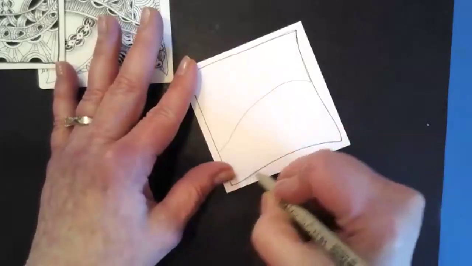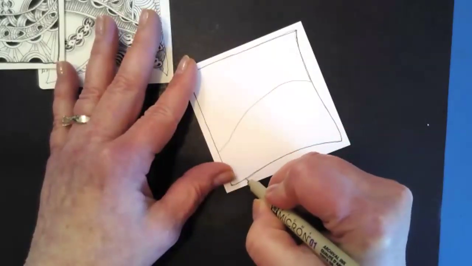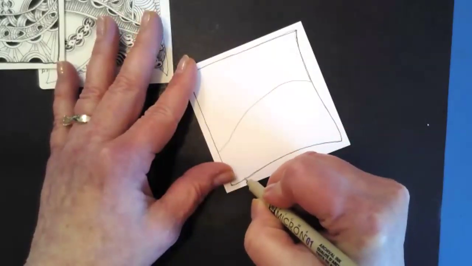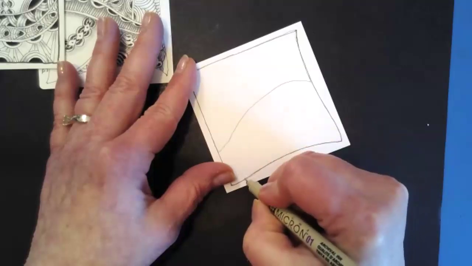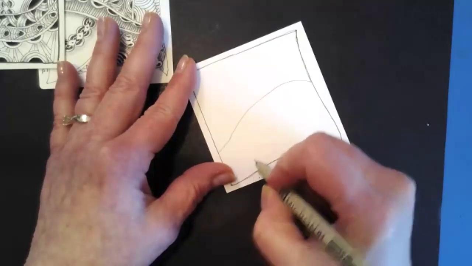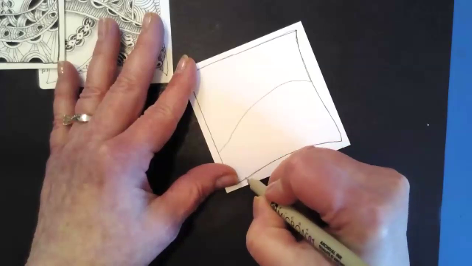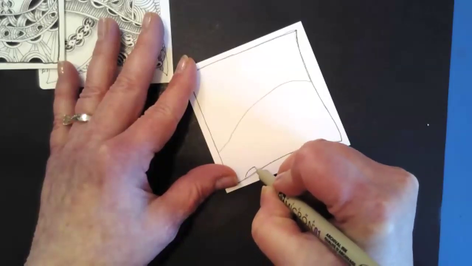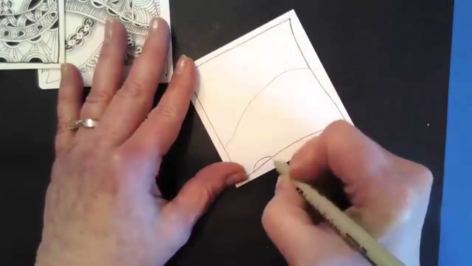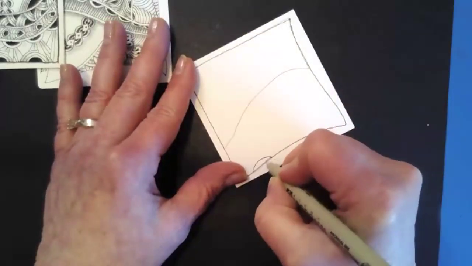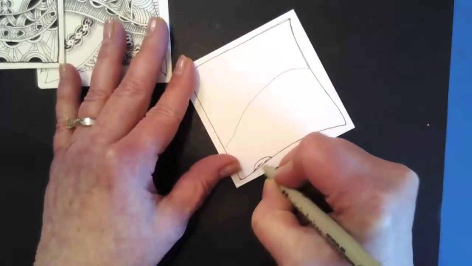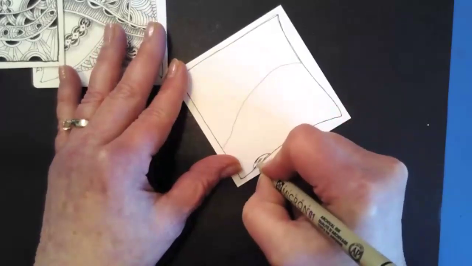So crescent moon is kind of like a C shape, actually, that we normally ink in. We tend to call those ladybug bumps.